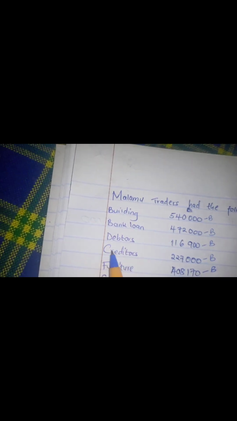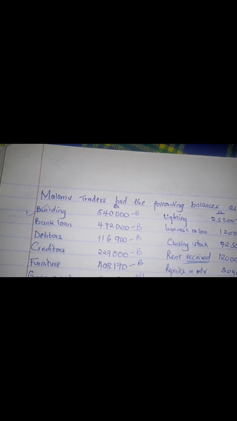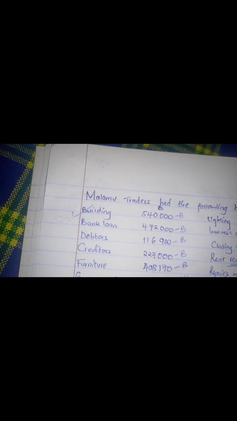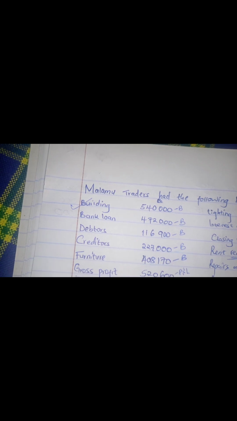Next one is motor vehicle, the next one for the fixed assets. We have motor vehicle there, 900,000.